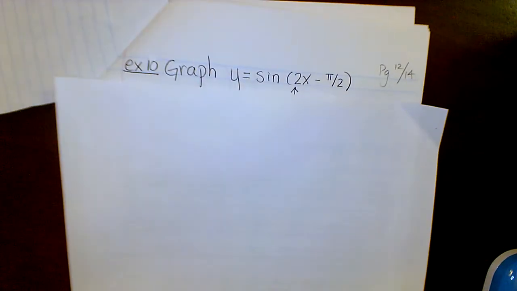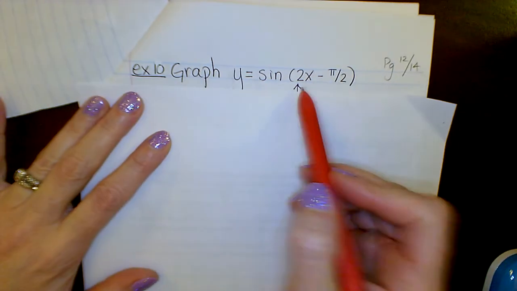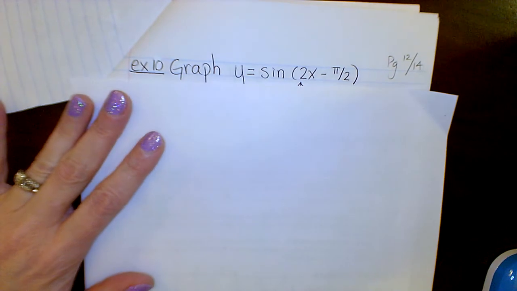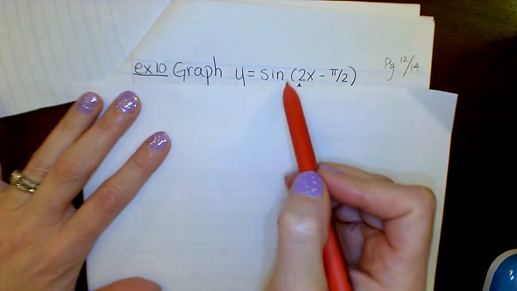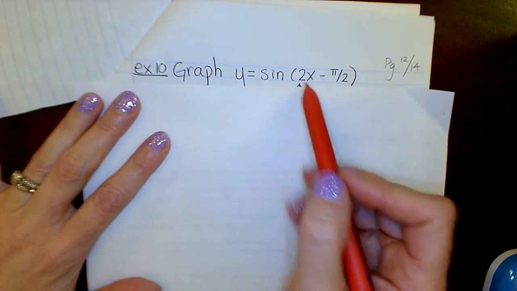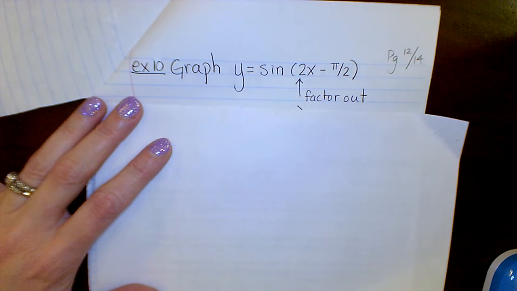Okay, so let's put some of this together, all right? We are going to have a period change and a phase shift with this one. But first, we're going to need to factor out that 2. Because of the standard form, it has b out here. And it has that coefficient of x inside the parentheses as being 1. So let's start off by factoring out 2.